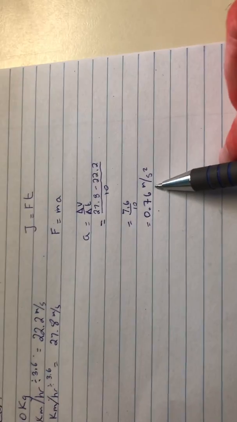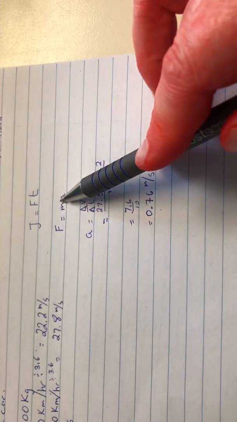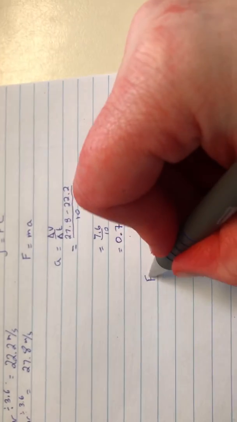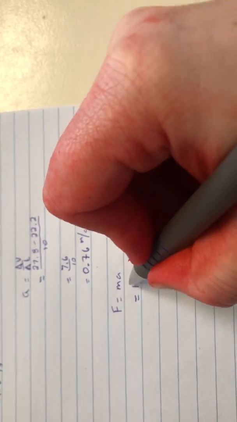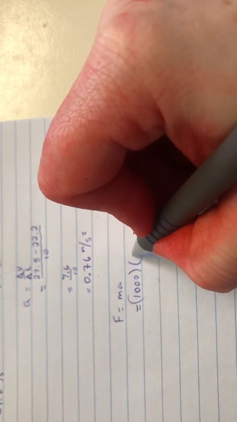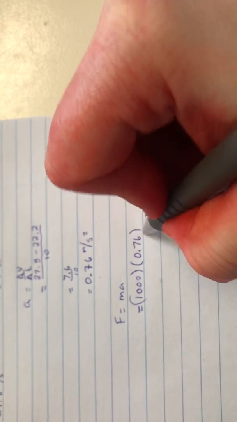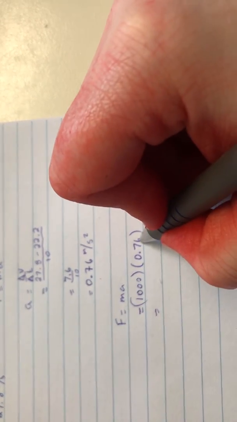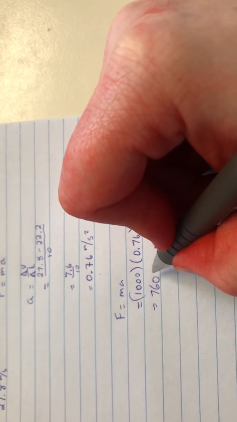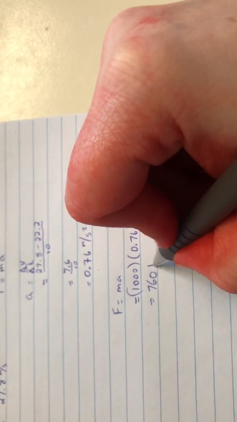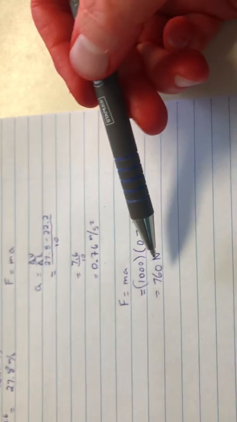Okay, so now I know my acceleration. I can go back up here to my force one. So force is equal to ma. Well, I know from my givens over here, my mass is 1,000 kilograms. So it is equal to 1,000 times my acceleration that I just calculated. I can do that calculation in my head, thankfully. That gives me 760, and our units for force are newtons.